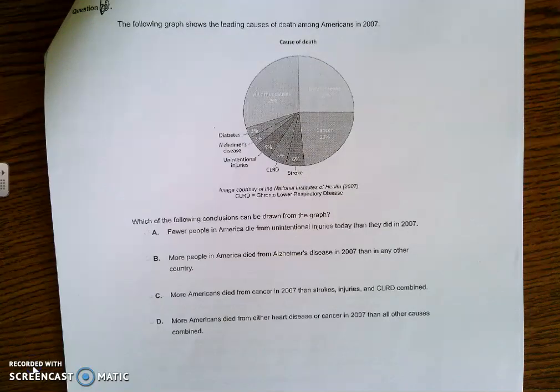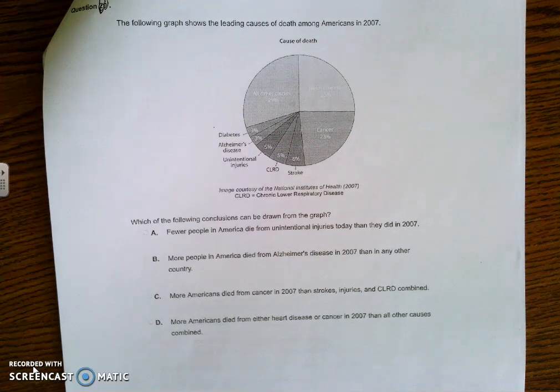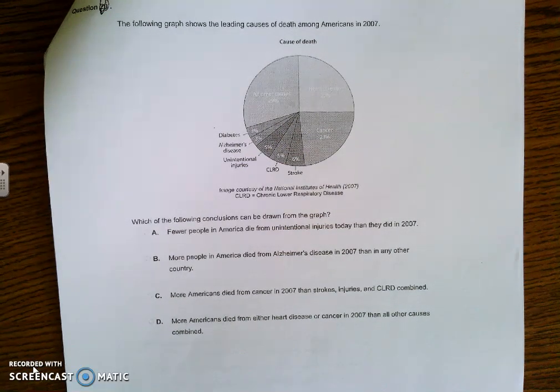Question 60. C. More Americans died from cancer in 2007 than strokes, injuries, and Alzheimer's disease combined. Strokes were at 6%, unintentional injuries 5%, and CLRD 5% account for 16% of the deaths in 2007, which is less than cancer. Cancer was at 23%. Since there is no additional data provided, it is impossible to make comparisons to other countries or current statistics.